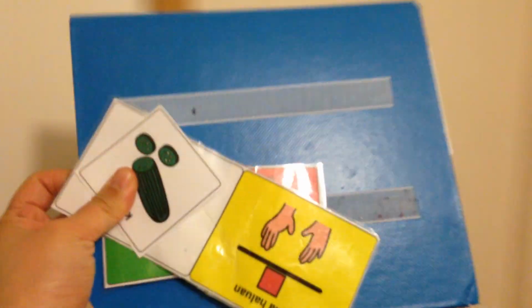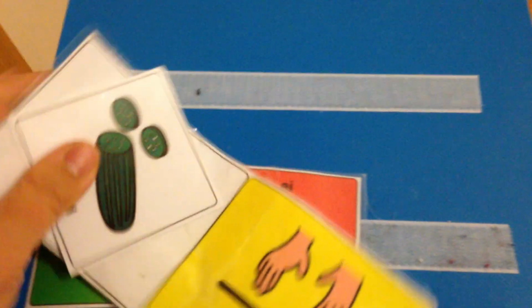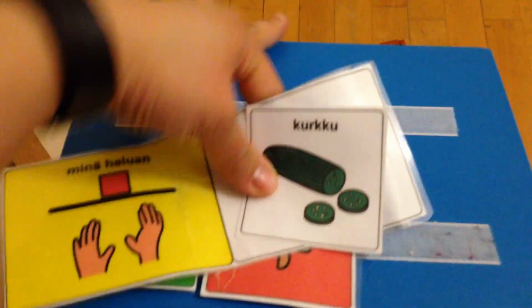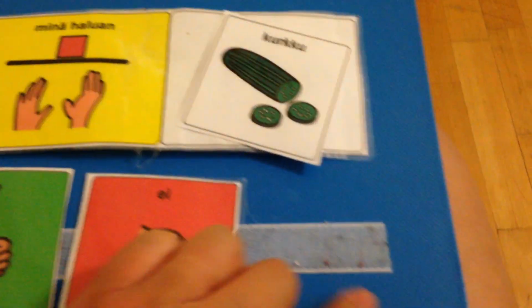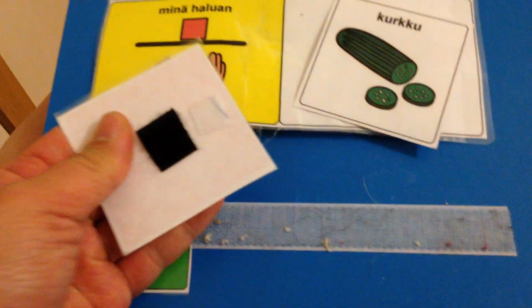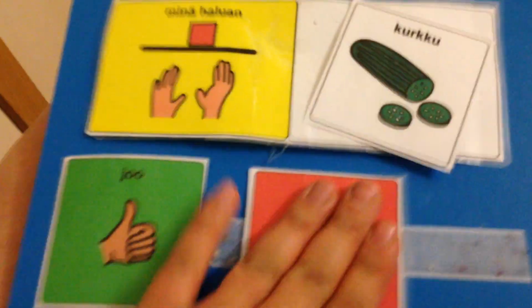And also what he has here is a folder. So this is a little more advanced for him, at least. So as you can see, it is a little binder with Velcro strips, and these pictures have Velcro on them and some extra Velcro there.